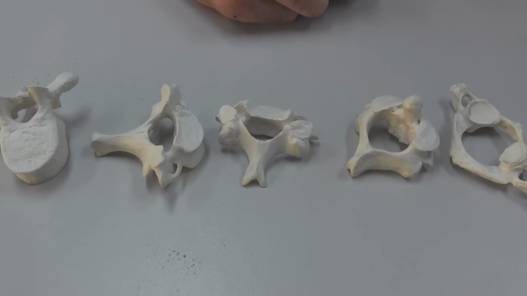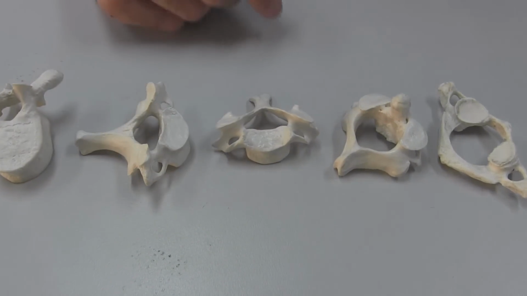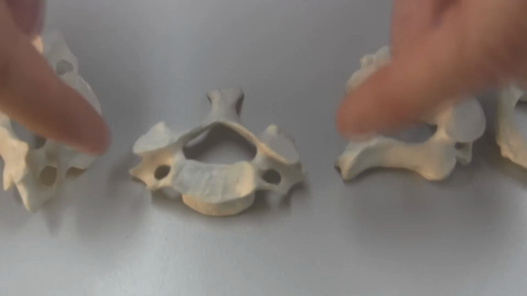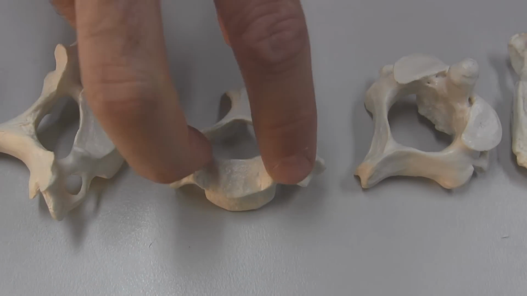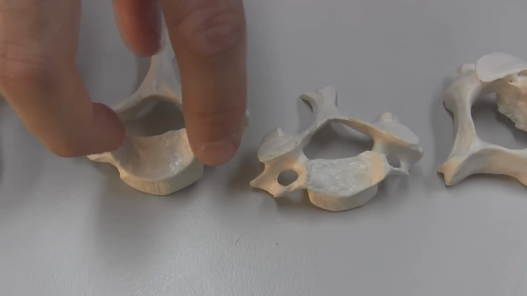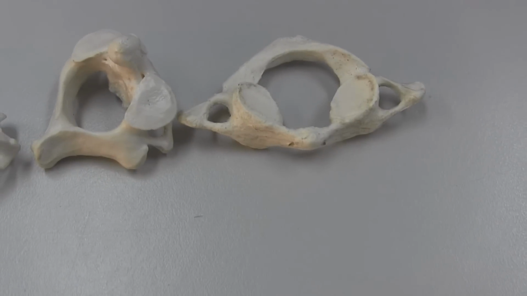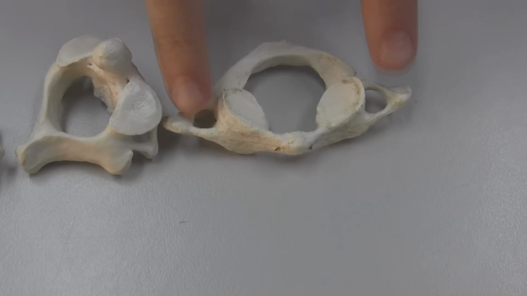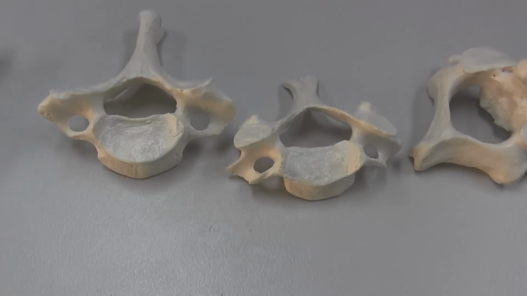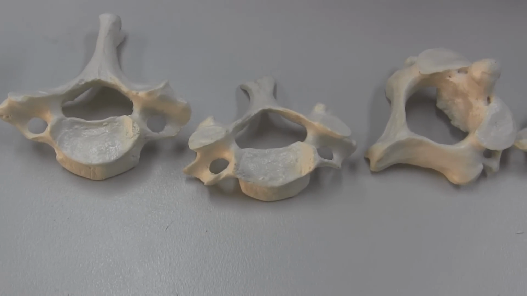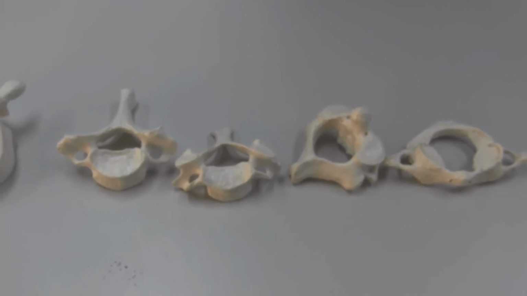Your transverse foramen, again, only occurs in cervical vertebrae. Foramen was referring to holes. Your transverse foramen are these holes that occur in the sides of the vertebrae. You'll notice them there, again there, and again here, occurring in all cervical vertebrae. The increased need for the holes relates to increased nerves and blood vessels that are running up to go to the brain. So cervical vertebrae have more holes in them because there are more nerves and blood vessels running through this portion of the body.